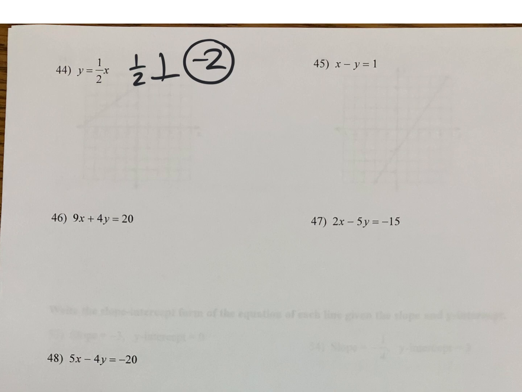Now, 45. What's the slope of that line? You have to put it in slope-intercept form first. So what we're going to do is subtract x, and we get, don't drop that minus sign, negative y equals negative x plus 1. That 1 can't go with the x. It doesn't have an x with it, so don't put them together.